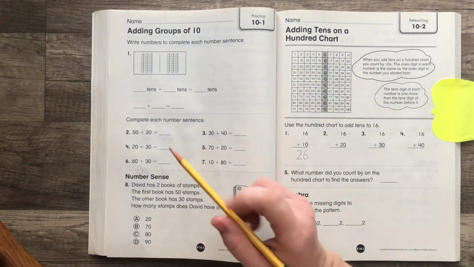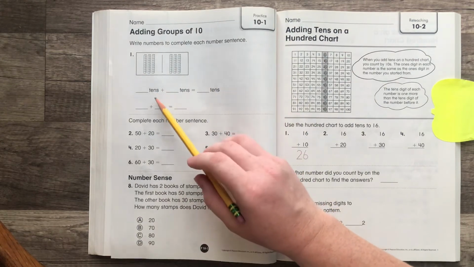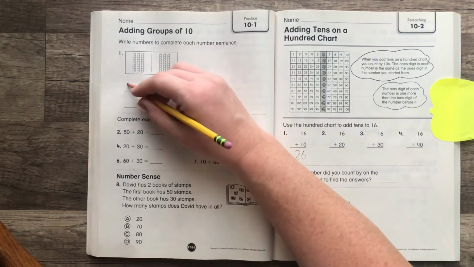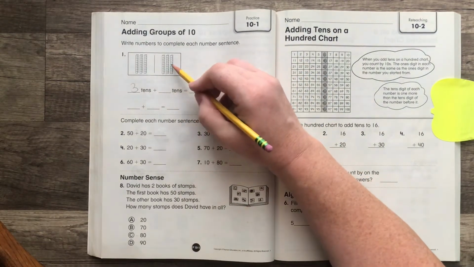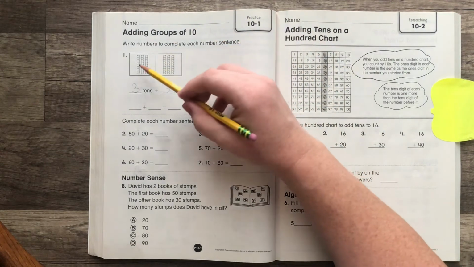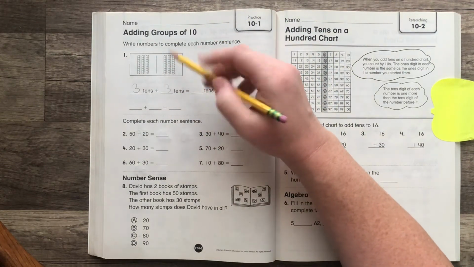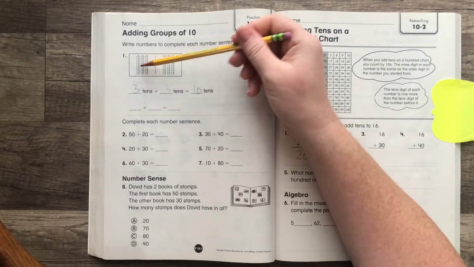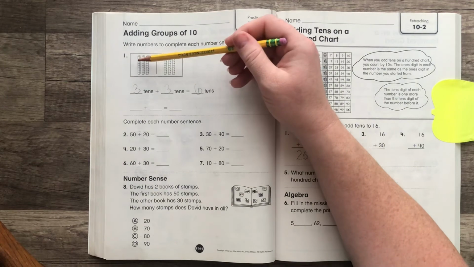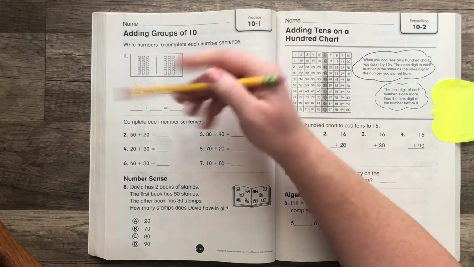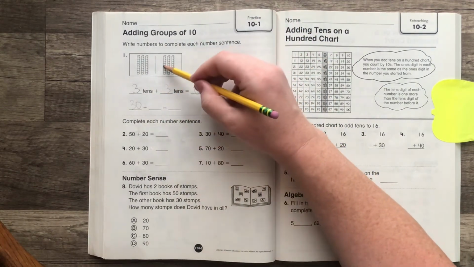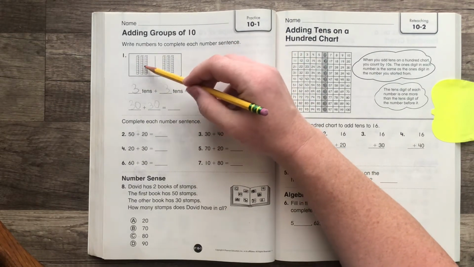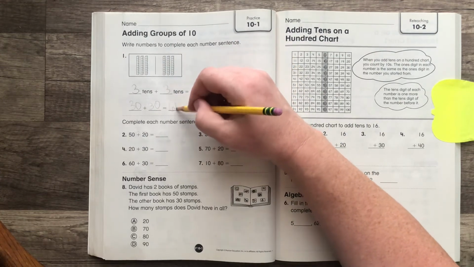All right, we're gonna write numbers to complete each number sentence. How many 10s do we have here? 10, 1, 2, 3. And then we have 1, 2, and 3. How many altogether do we have? We have 1, 2, 3, 4, 5, 6 10s. And what are the values of each of these boxes now? So instead of counting how many 10s, let's see what the number actually is. So 10, 20, 30 plus 10, 20, 30 equals 10, 20, 30, 40, 50, 60. Got it?